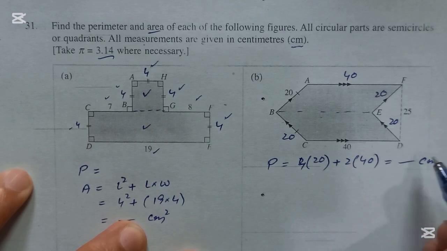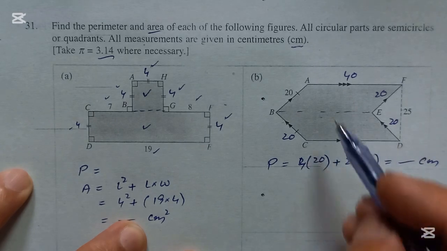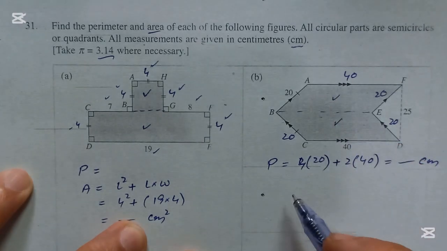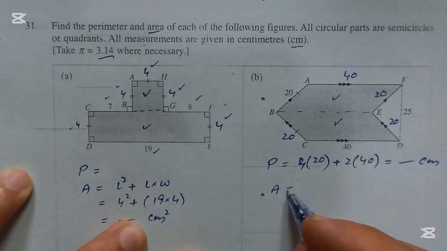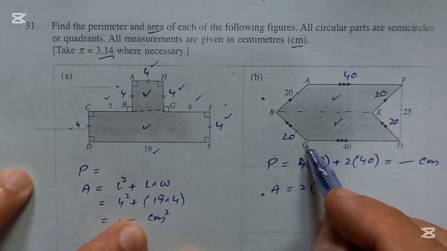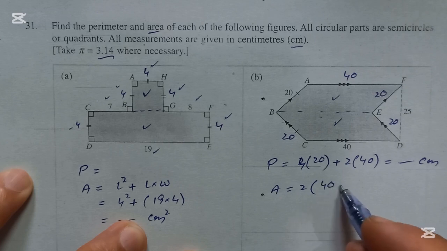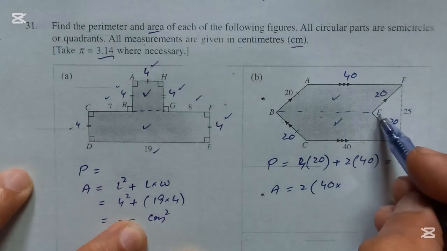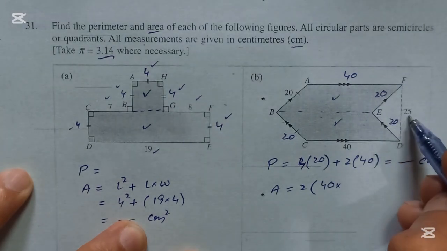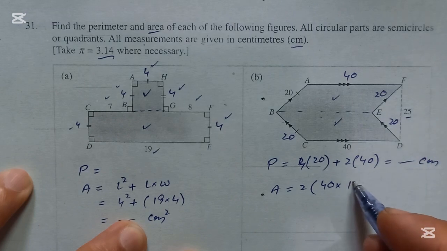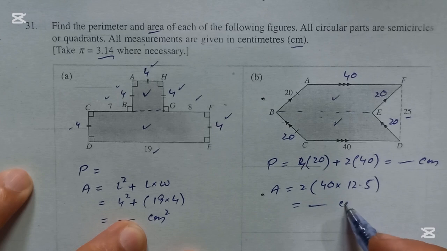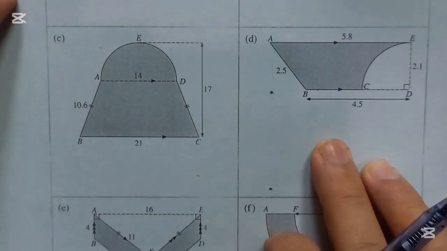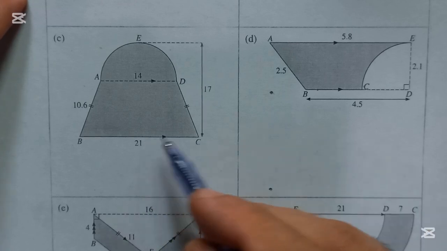Okay, to find the area of the full figure, there are actually two similar parallelograms. So area will be equal to 2 times of base into perpendicular height. So perpendicular height will be half of this one, that will be equal to 12.5. Solve it on the calculator, you will get the answer. Unit will be centimeter squares.